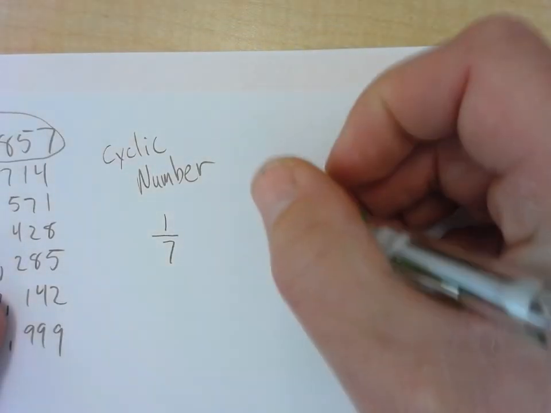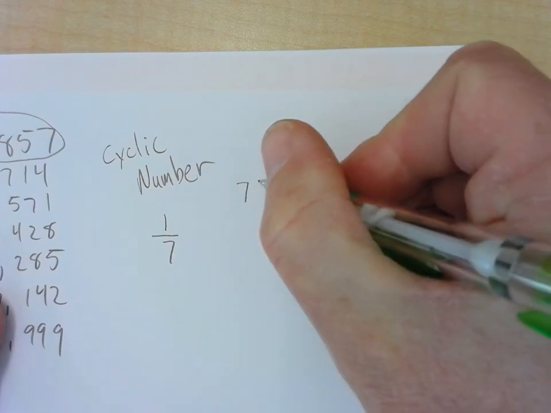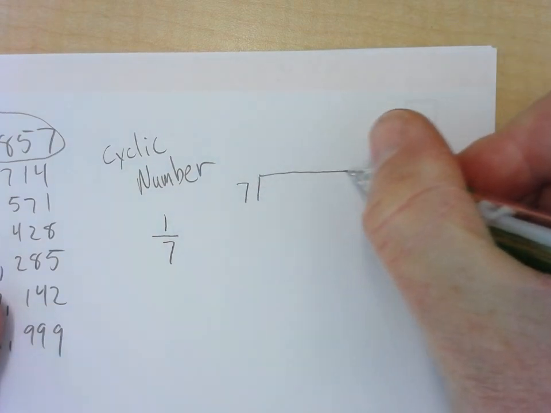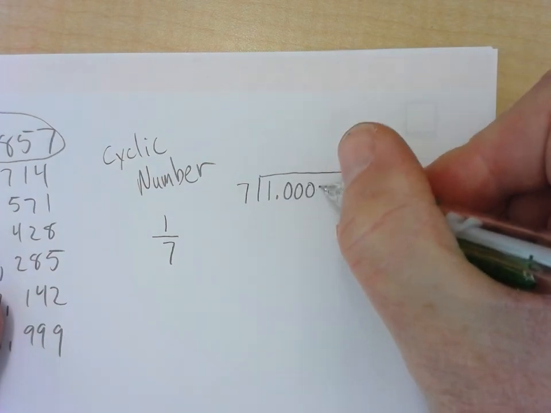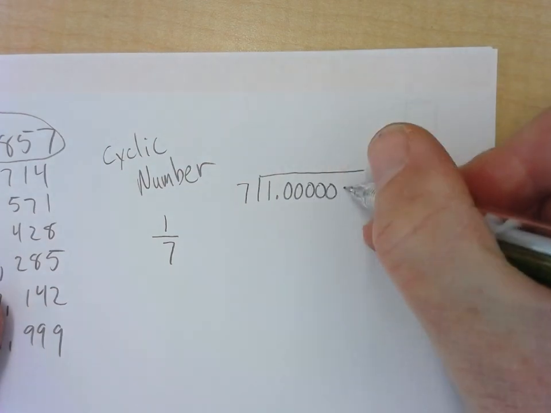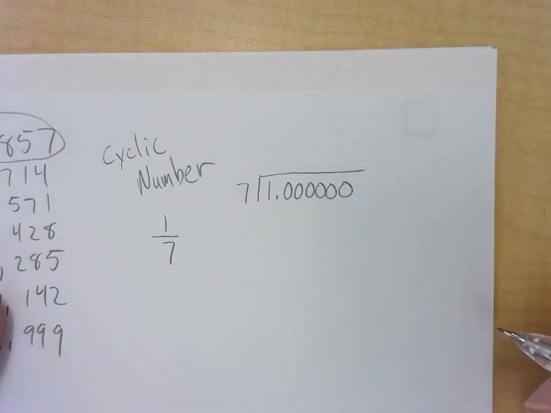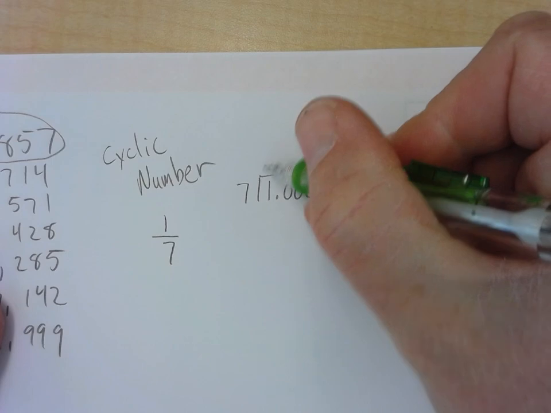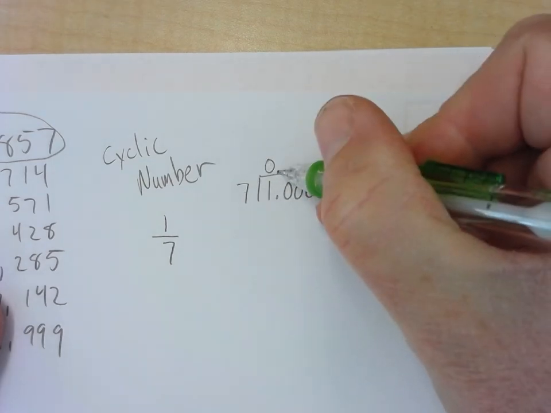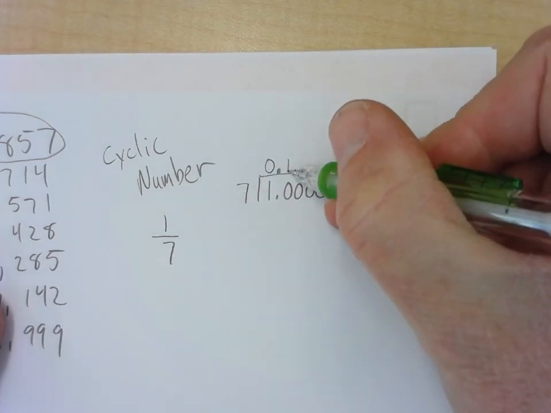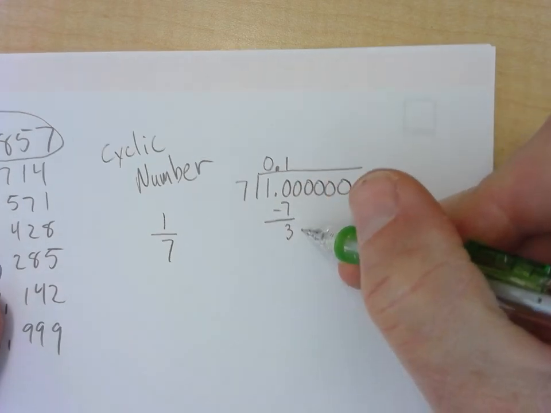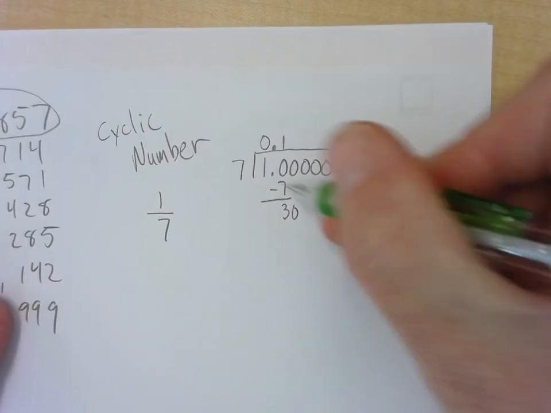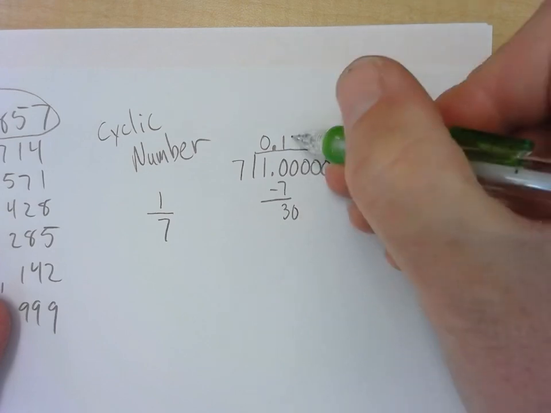So here we go. We're going to do 7 divided into 1.00000. I think that's enough. Maybe it's too many. I don't know. We'll find out in a second. So we put a 0 here. Bring the decimal point up. 10, yes, 1 time. 7. We subtract. We get 3. We bring down another 0. It goes in there 4 times.